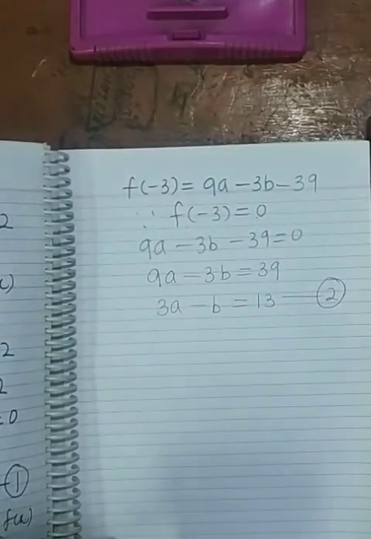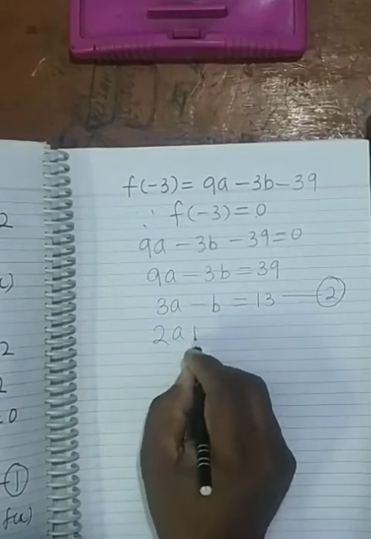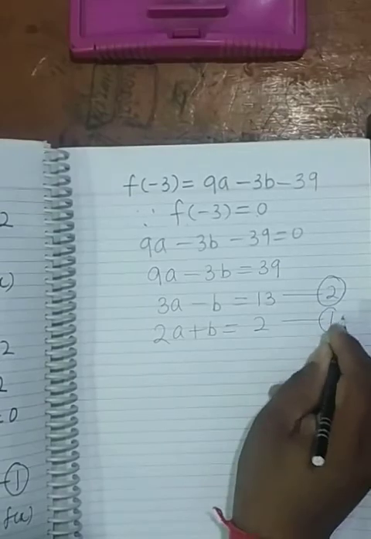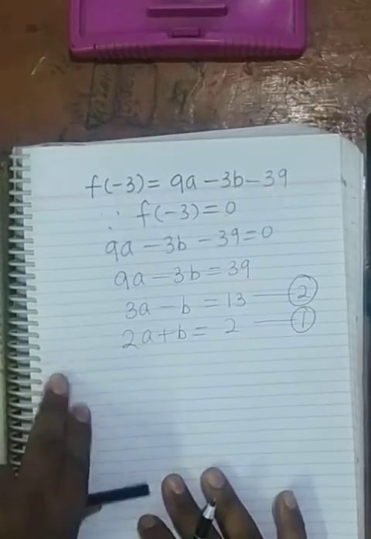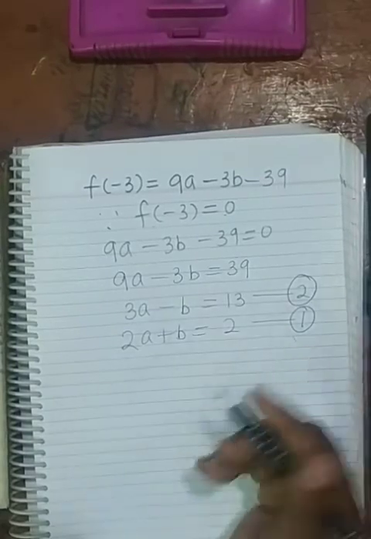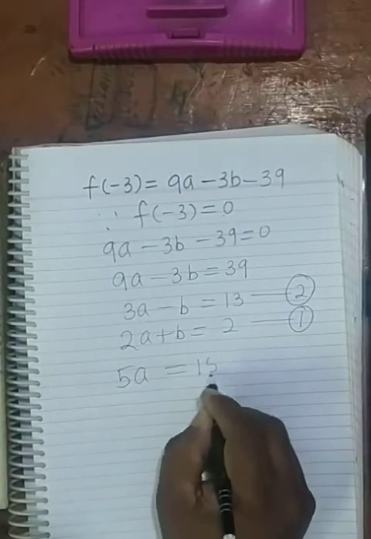When you solve equation 1 and equation 2, what is equation 1? 2a plus b equals 2. This is equation 1. When we solve equation 1 and equation 2, we will get the value of a and b. So I am not solving further. It is very simple. You can see from here, when you add, you will get 5a equals 15.